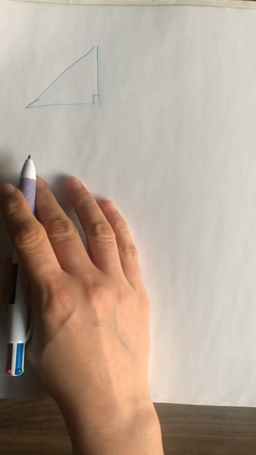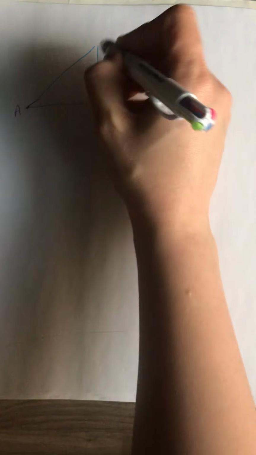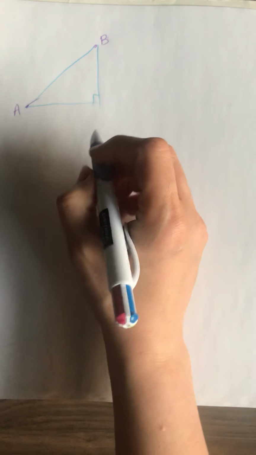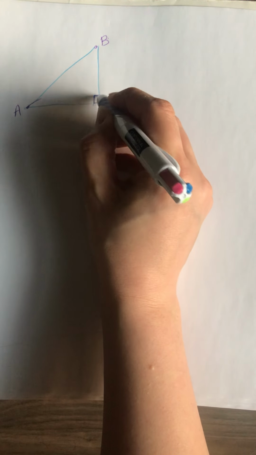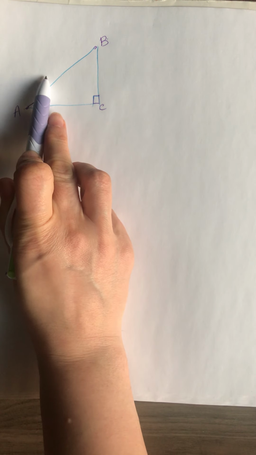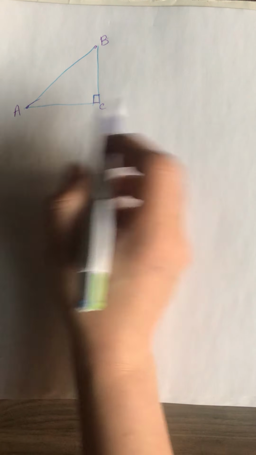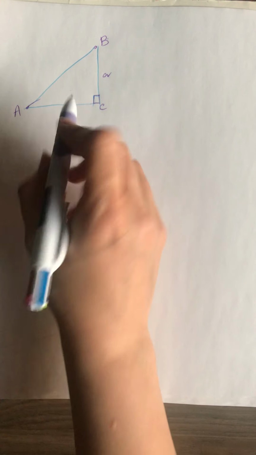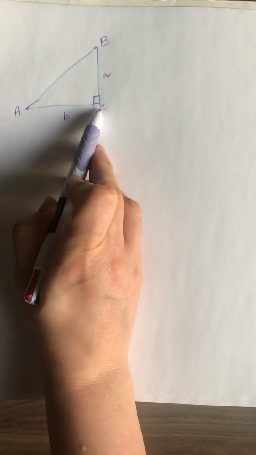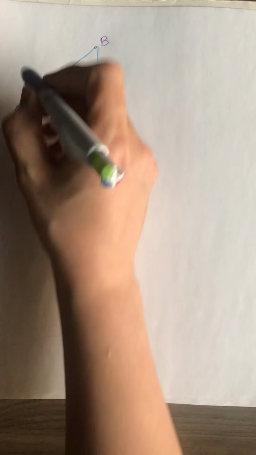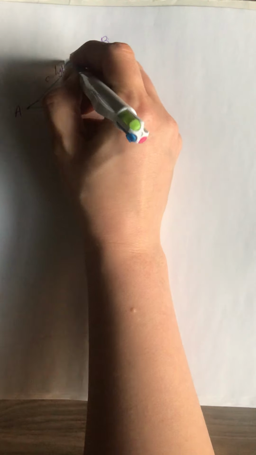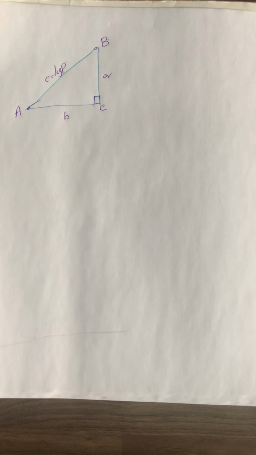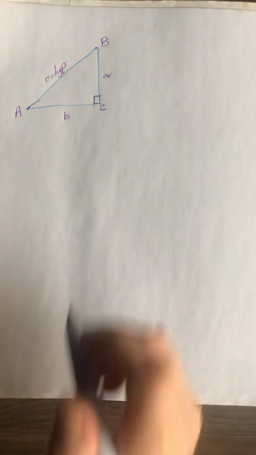We want to learn how to solve a right angle triangle. In this example, I'm going to label my triangle. Remember A and B for the vertices and then C for this, which is right opposite to the hypotenuse. In this triangle, this is going to be small a, side opposite capital B is small b, side opposite capital C is small c, or the hypotenuse. We always label our triangle like this.